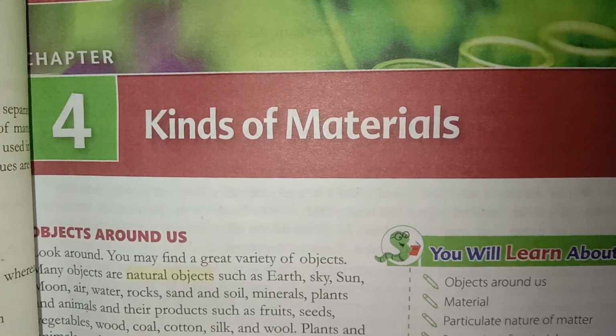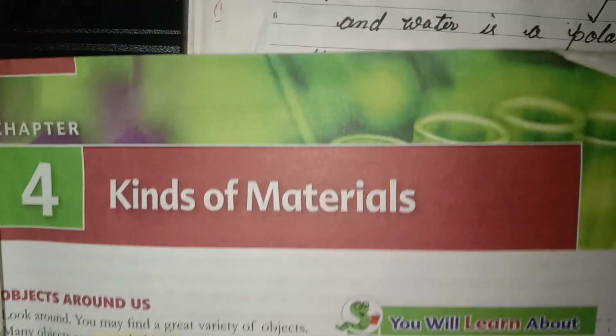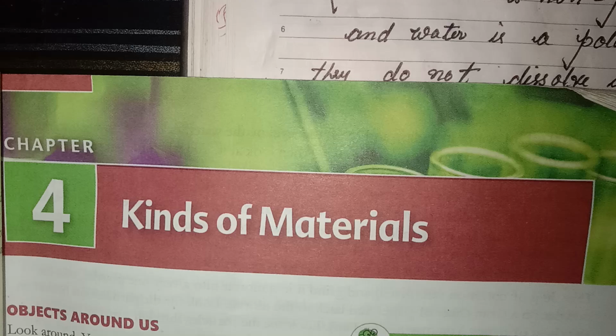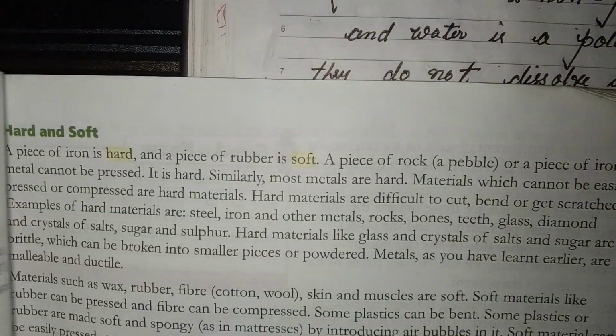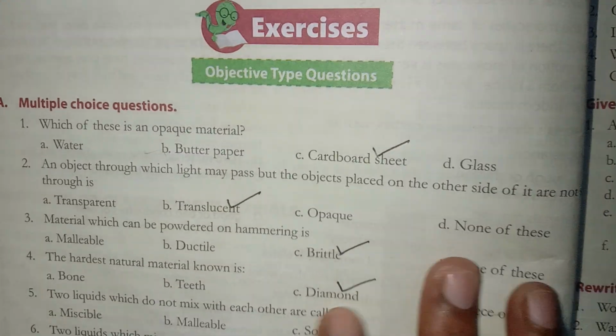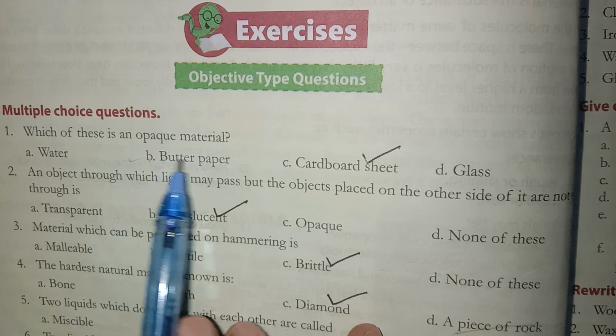Today I will solve the question answers of this lesson. This lesson is Kinds of Material, Chapter 4, Science subject, Class 6. First of all, I will solve some questions in the book. Let's begin. First question: which of these is an opaque material?